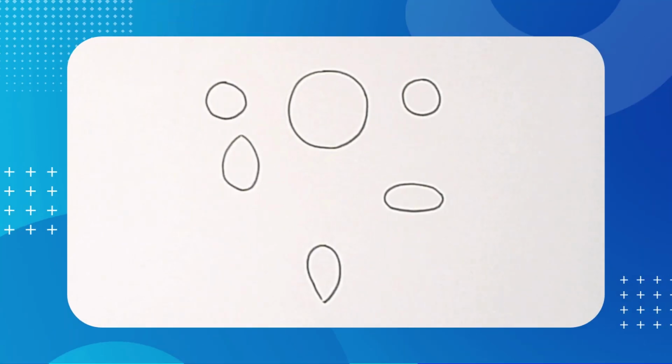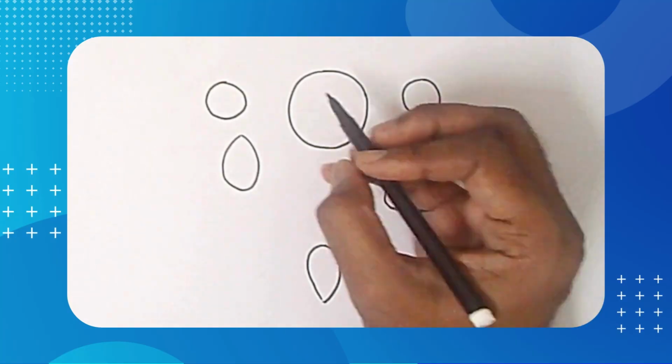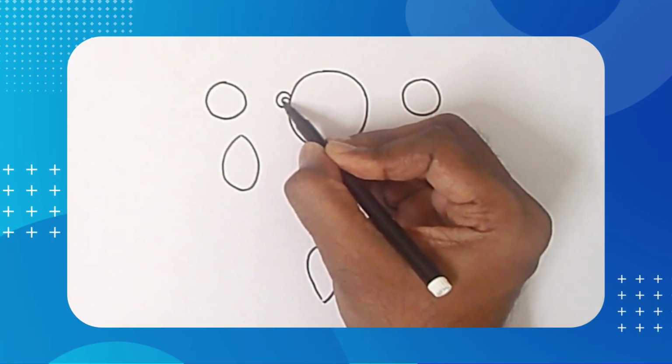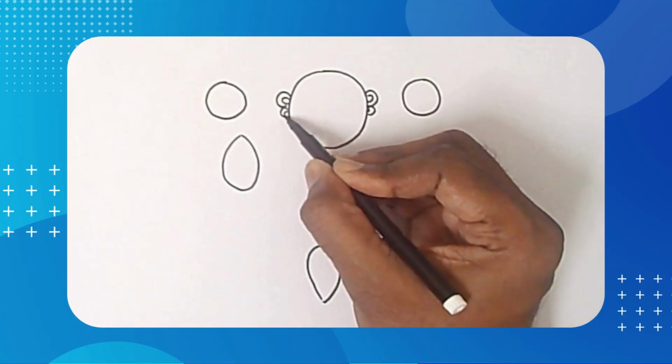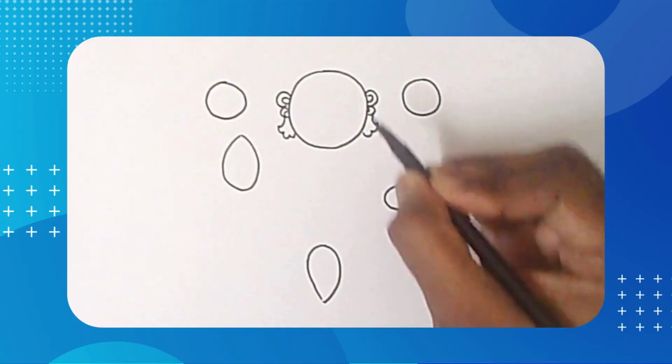To guide you, we have developed a simple character using 6 shapes. This will help you understand how to combine shapes effectively and bring a full character to life.